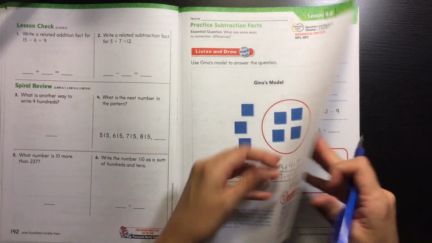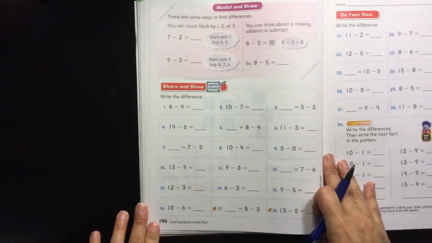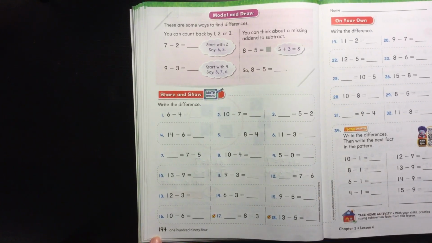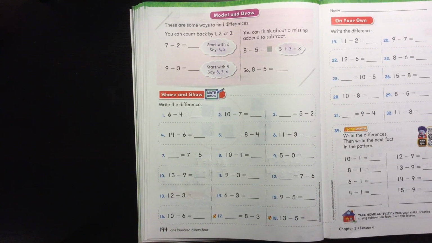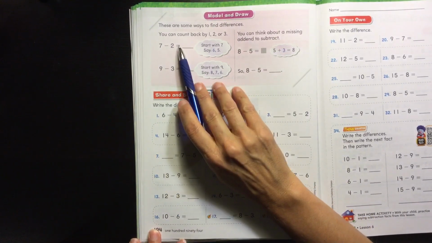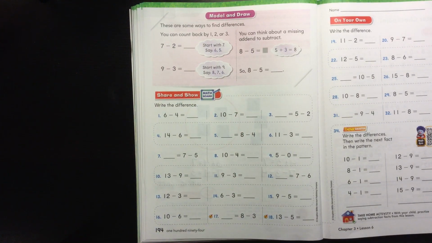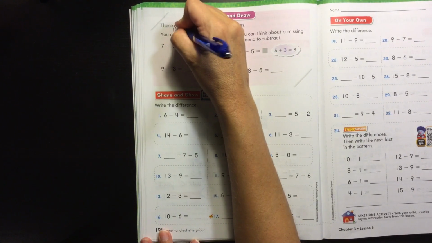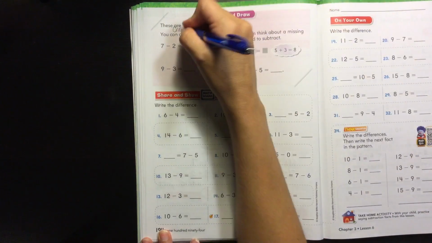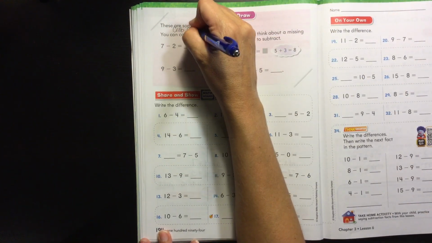All right, if you have written in your math journal, I would like you to open up to page 194. We're going to look at 2 different strategies for subtracting, for finding differences. The first strategy that we're going to look at is counting back by 1, 2, or 3. And on our anchor chart, we are calling this strategy the crab crawl.